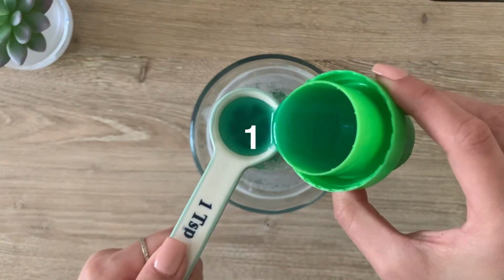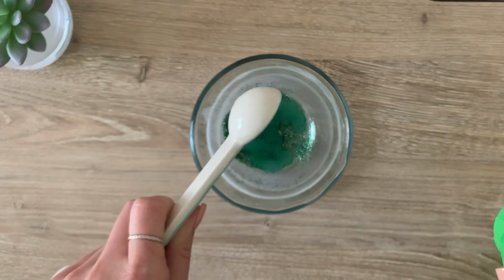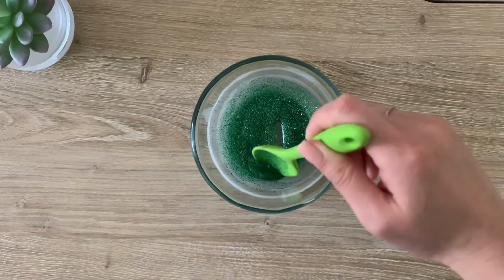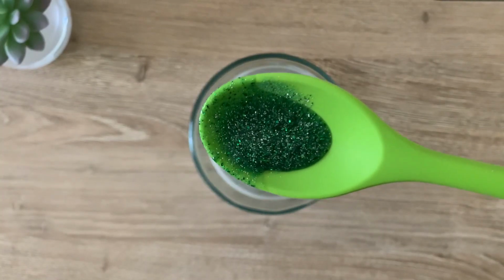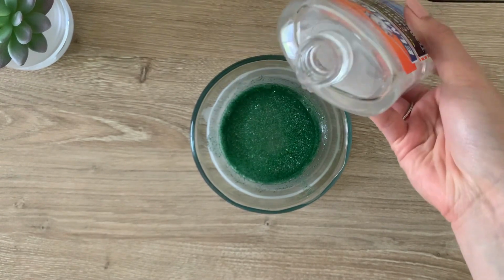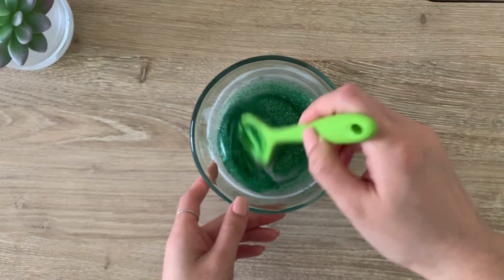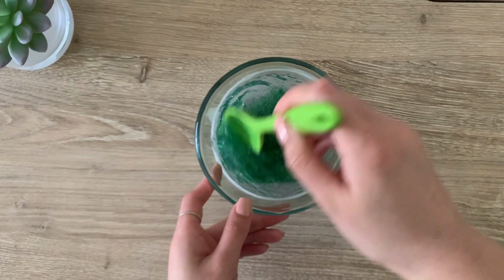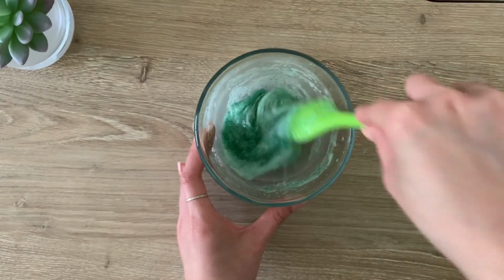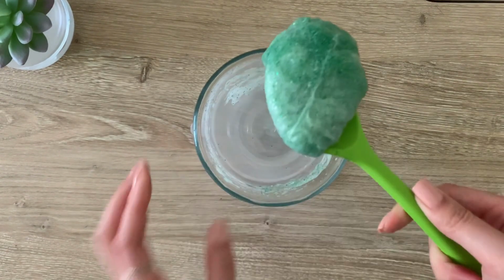Next, we're going to add 4 teaspoons of our first inactive ingredient, the laundry detergent, and then we're going to mix thoroughly. Next, I'm going to add 1/3 of the clear school glue bottle. This process is pretty similar to making a medication into gel form in the pharmacy. After about 2 to 3 minutes of mixing, you should have a product that looks like this.